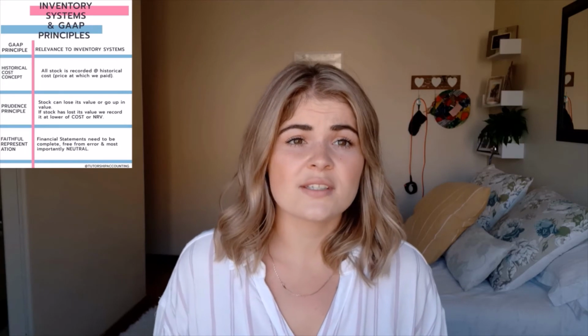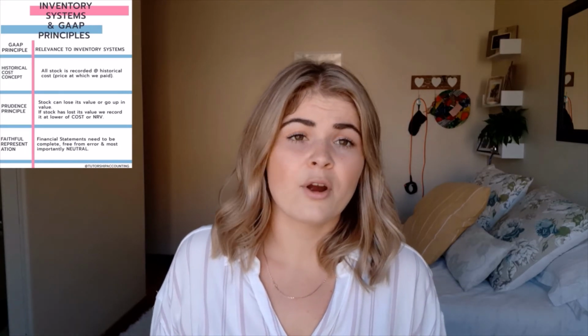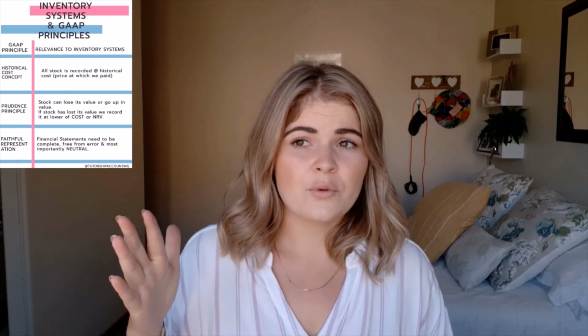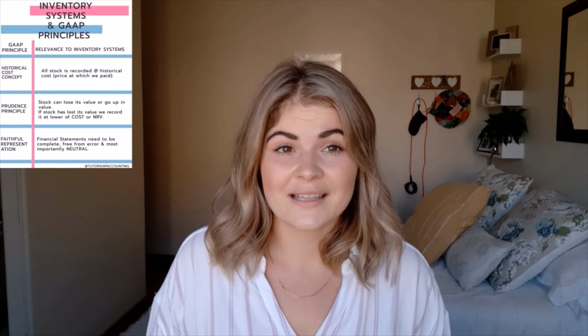So the valuation methods that the business chooses cannot favor the net profit at the end of the day. We cannot choose one value because it's going to increase our net profits, which means that the owner is going to walk away with more money in his pocket at the end of the day. So we just need to realize the link that we can make to the faithful representation of the profit at the end of the day and how we got to that profit.